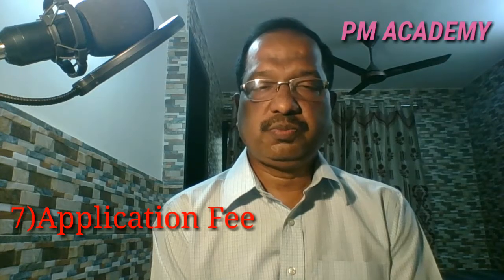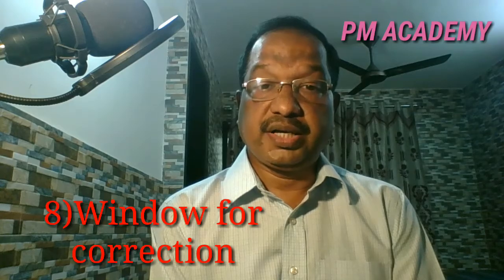Suppose you are in the open category or OBC, you have to pay 100 rupees, and those who are SC, ST, women, ex-servicemen are exempted. And if open or OBC category students are paying the 100 rupees fee, it must be paid in online mode or by challan through the SBI, before the date or on the date specified in the notification.